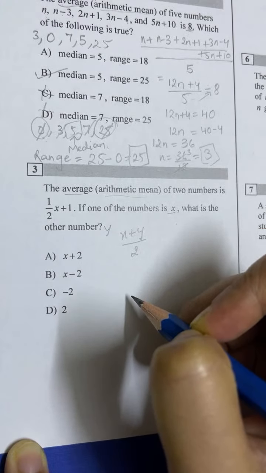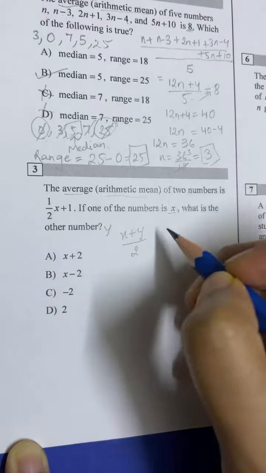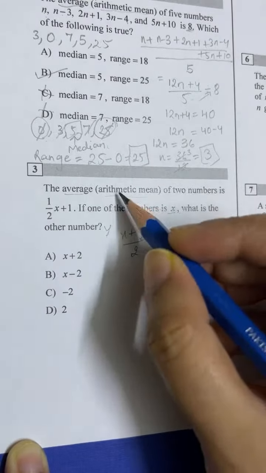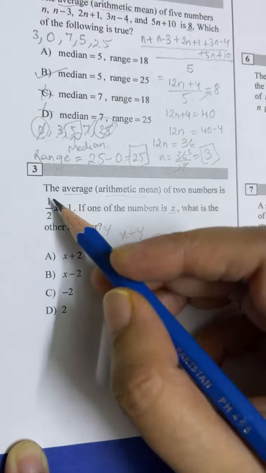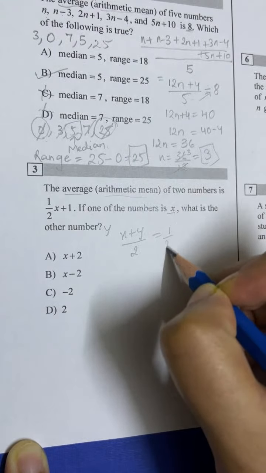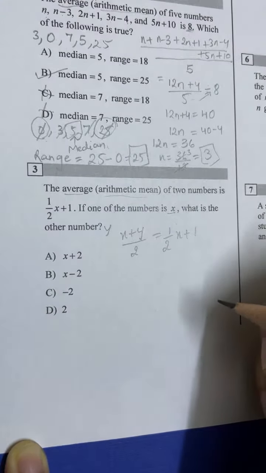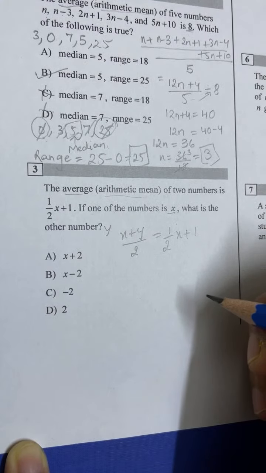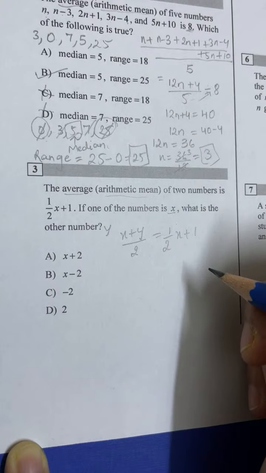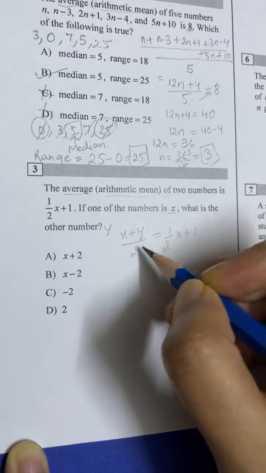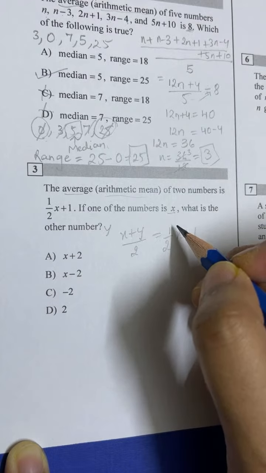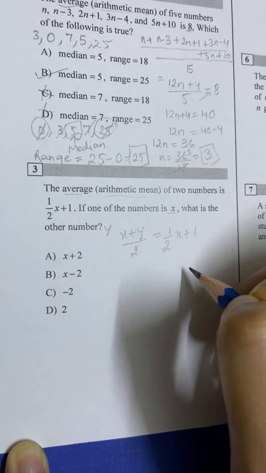So this is my arithmetic mean, which is half x plus 1. So equated, simple. Wow, so easy. Now I'm going to solve for x and y. So x plus y over 2 equals half x plus 1.